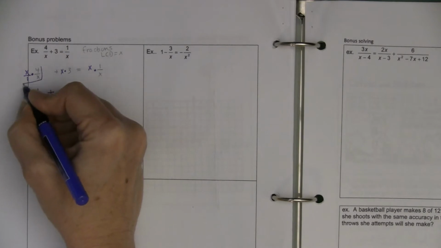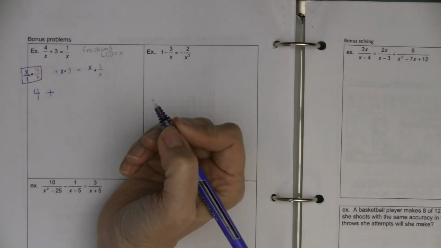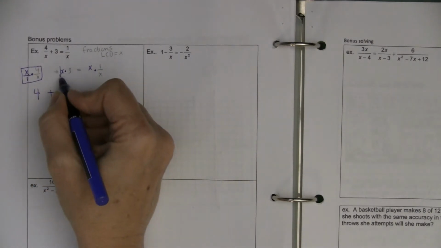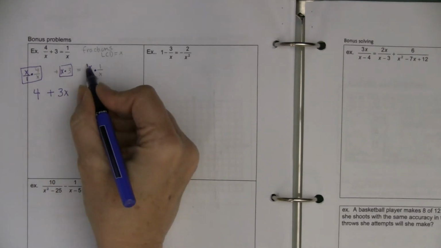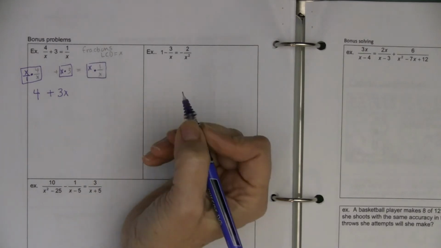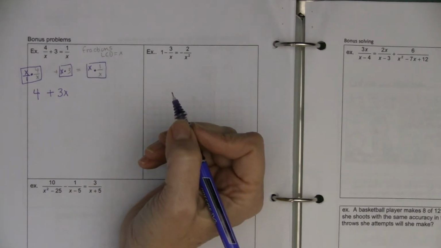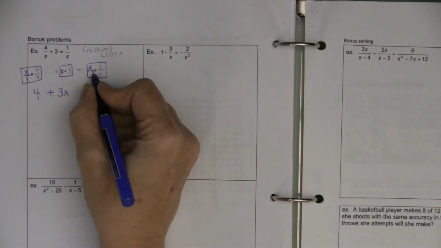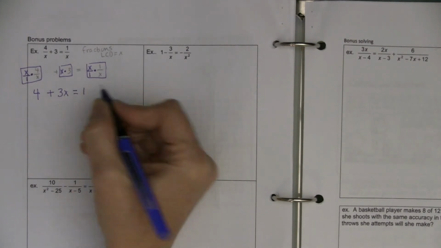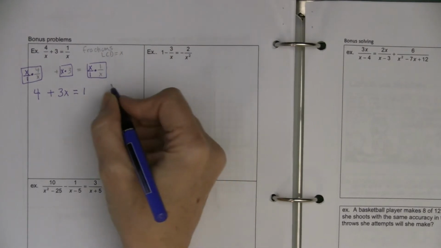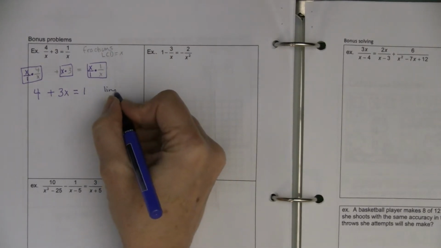When we do that multiplication, we just get 4. When we do this multiplication, we get 3x. And when we do this multiplication over here, we get 1, right? The x's reduce. This is x over 1. The x's reduce, and we just get 1. And then now I'm thinking, well, how do I solve that? And I'm thinking, oh, it's linear.